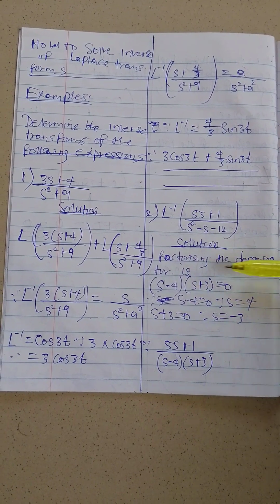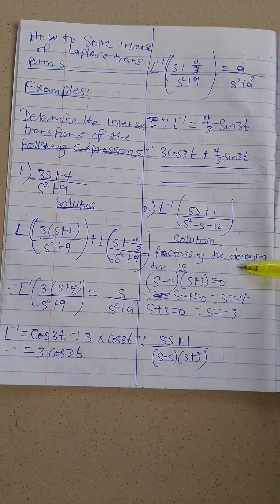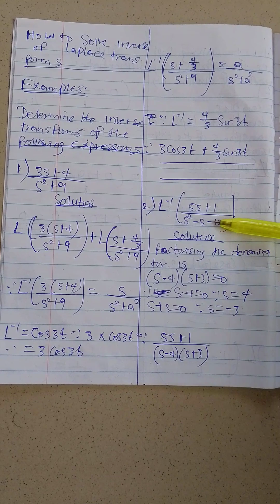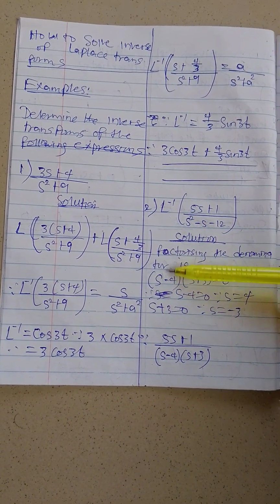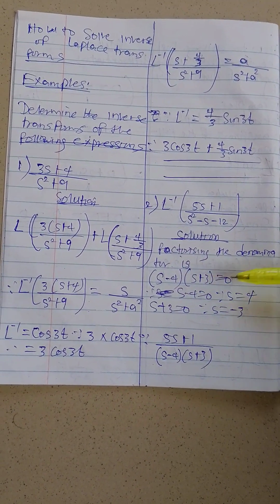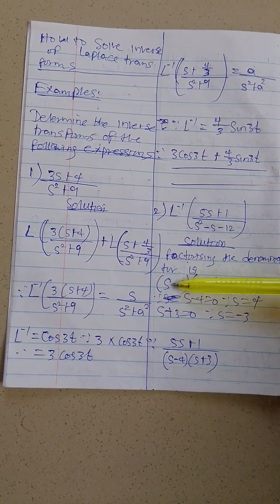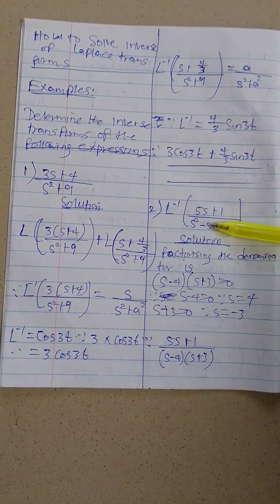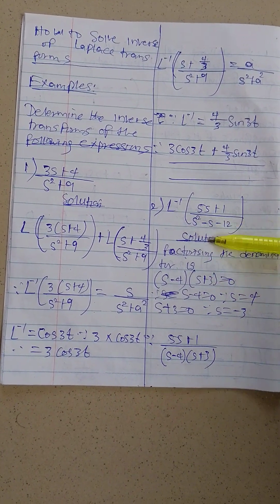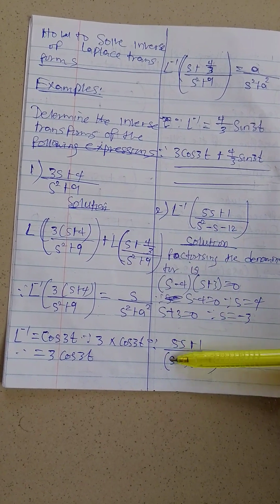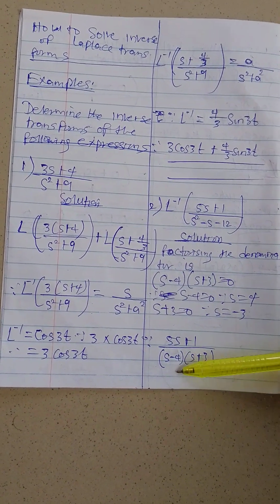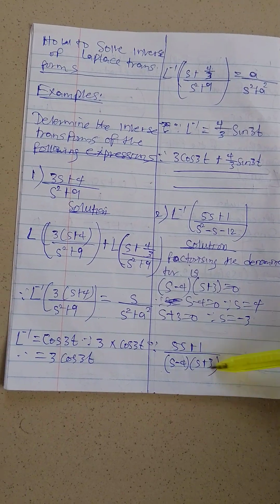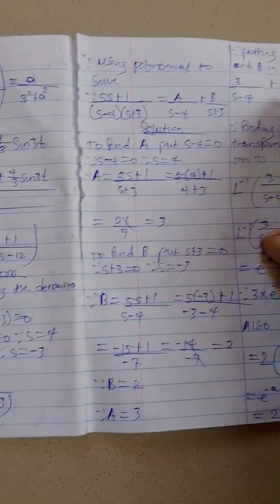First factorize the denominator. If you factorize this denominator, the factors will be x minus 4 and x plus 3. So that means I have to attach this at the denominator. So that becomes 5x plus 1 all over (x minus 4) bracket (x plus 3). Okay. Now then, after doing that, what do you do next?